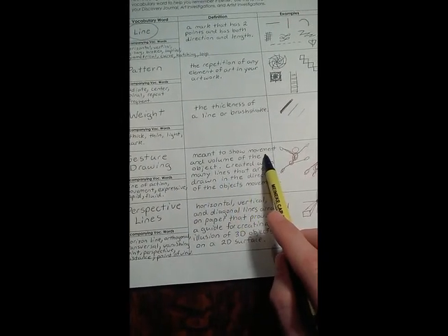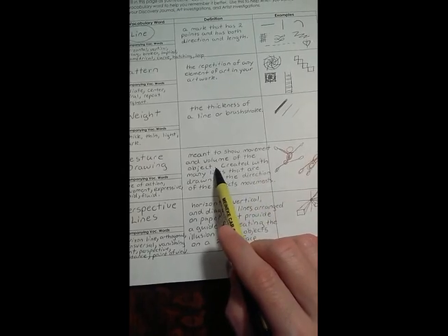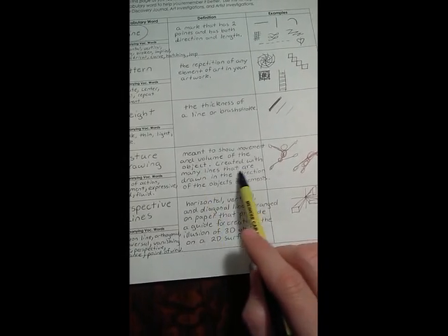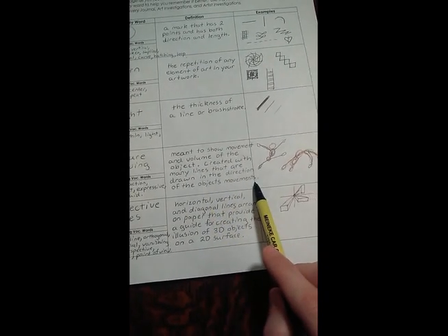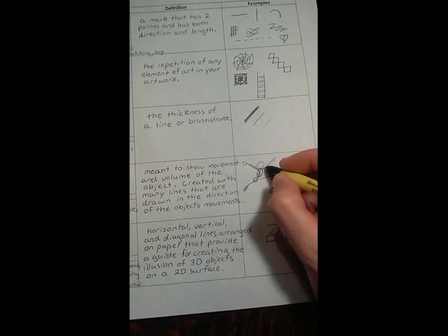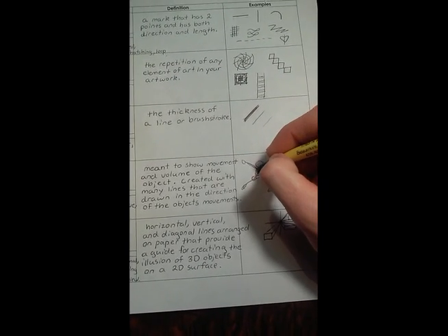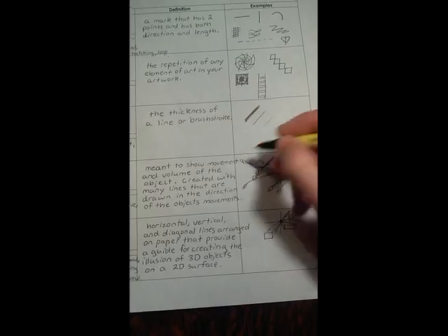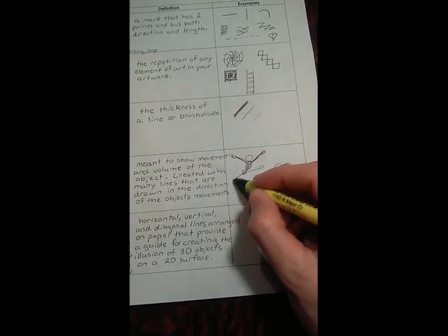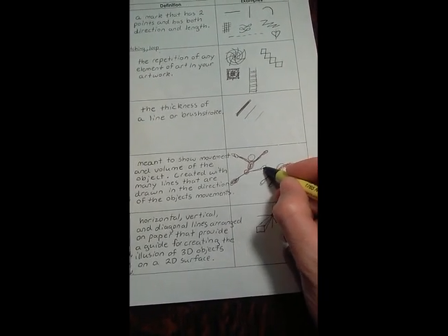It's meant to show movement and volume of the object, created with many lines that are drawn in the direction of the object's movements. Okay, so we have a lot of scribbly lines, but they're all drawn in the direction that the object's moving. We may have his arms up here, but it's all drawn out that way. These are all drawn out this direction, okay? The legs are all drawn out.